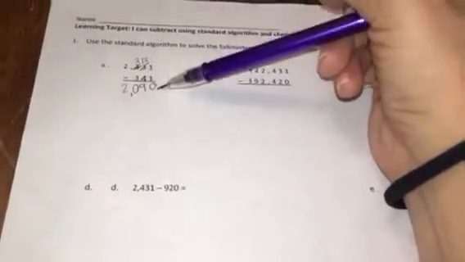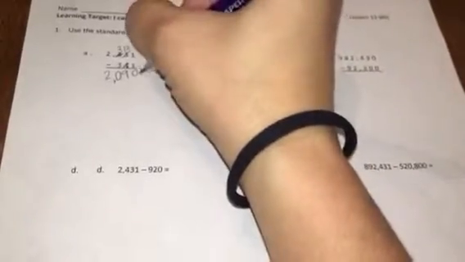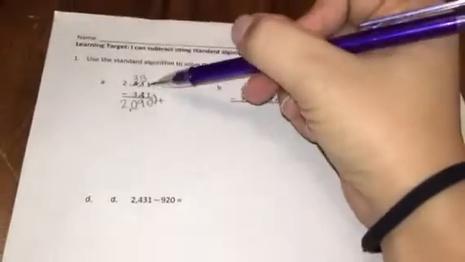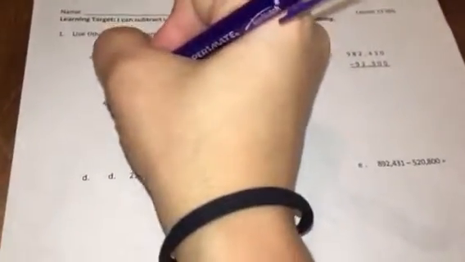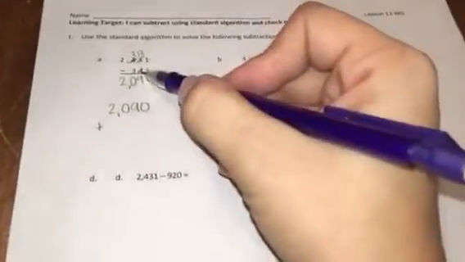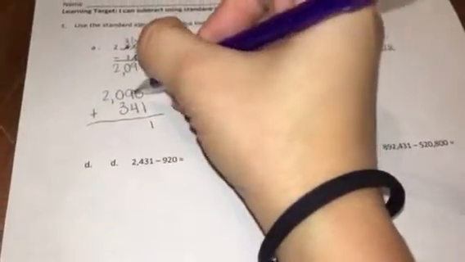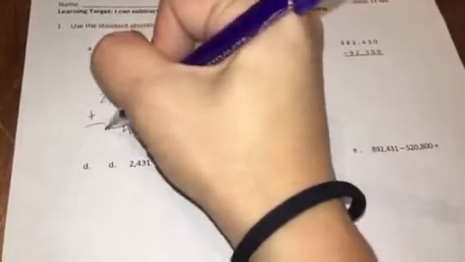Now what I mean by taking your part and your difference to get your whole, you're just going to take these two numbers and add them to see if you get your top number. So I'm going to rewrite it. 2090 plus 341. So let's see, 0 plus 1 is 1, 9 plus 4 is 13, 3 plus 0 is 3, plus 1 more is 4, and then 2.